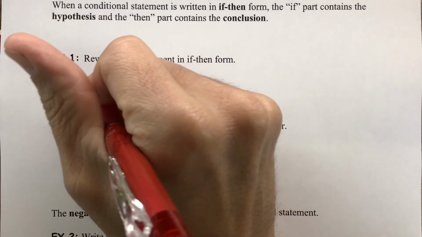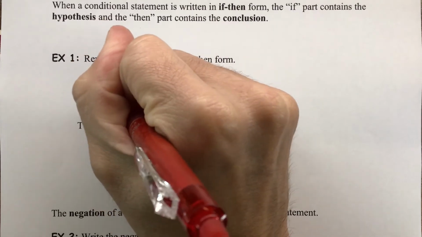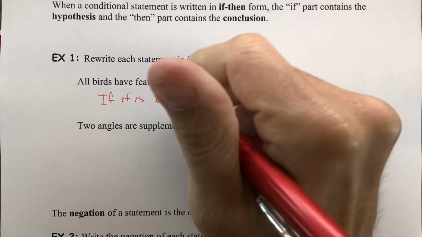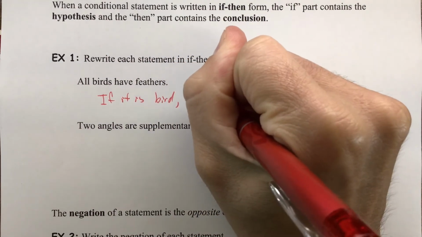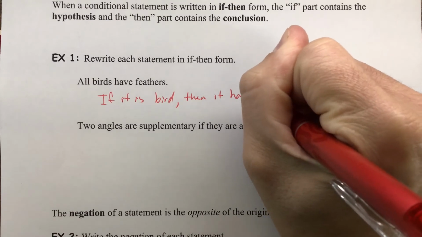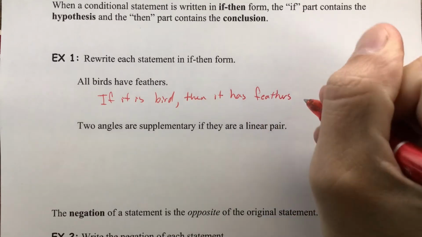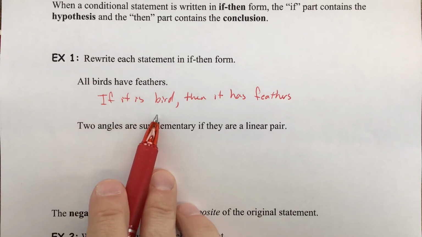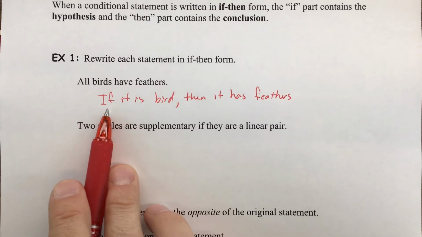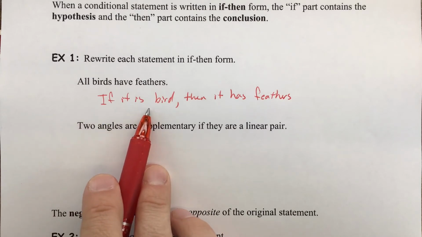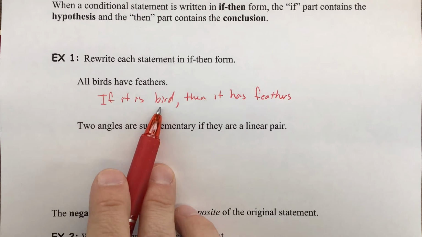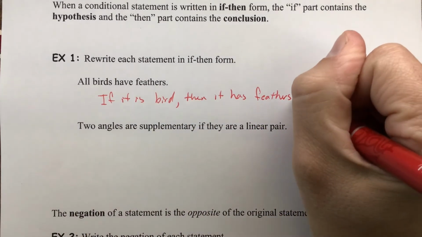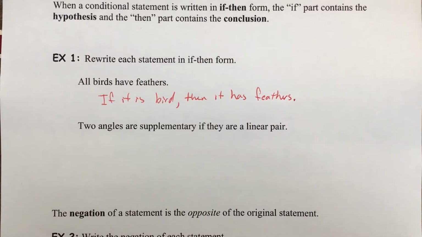Okay, for the first, what we want to write is, if it is a bird, comma, then it has feathers. For the most part, it looks a lot like how this sentence is written. We begin with birds, and that is part of our hypothesis. We just start the beginning this way. We say, if it is a bird, instead of all birds. We say, if it is a bird, then it has feathers. And by the way, having feathers is part of the definition of being a bird. Anything that has feathers would be considered a bird.